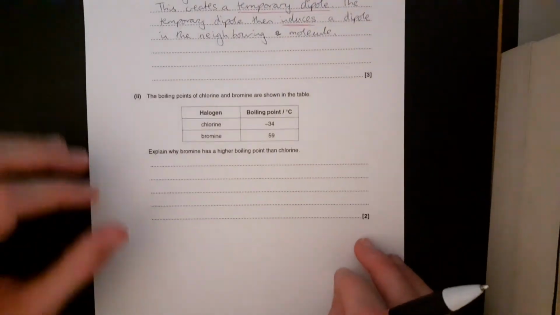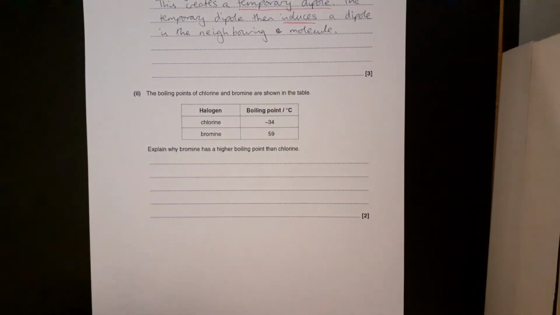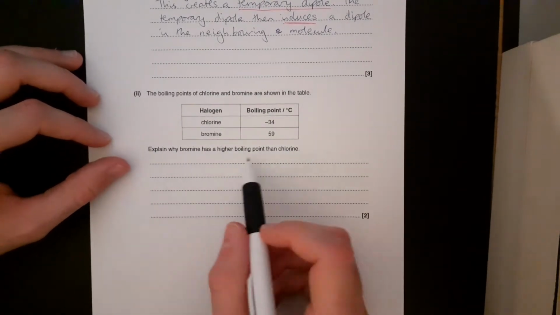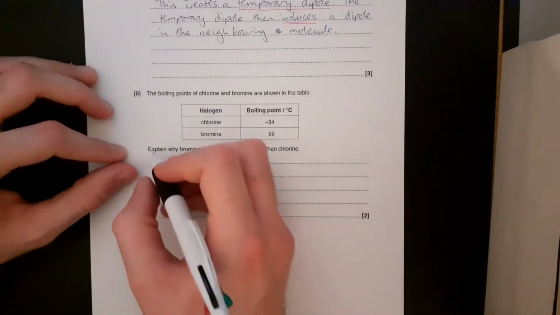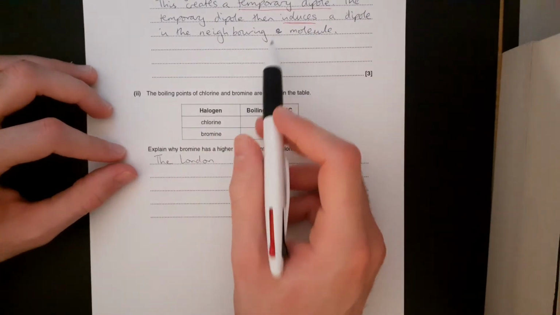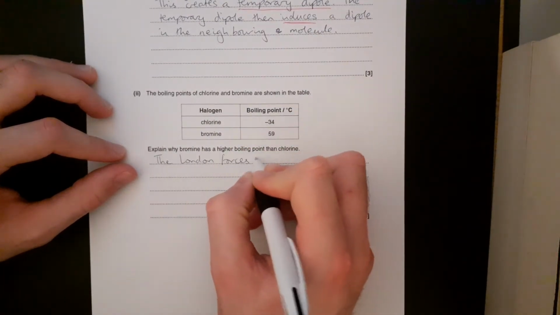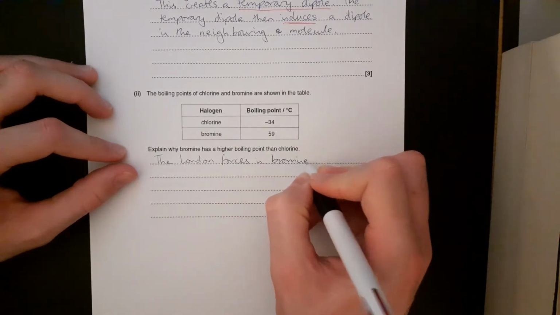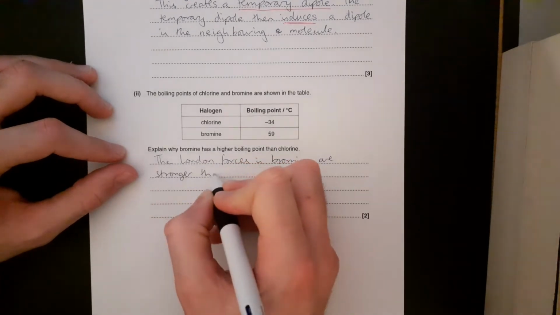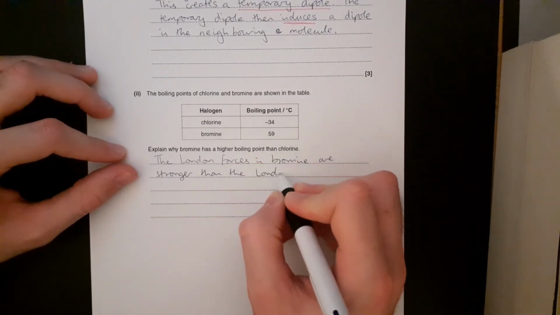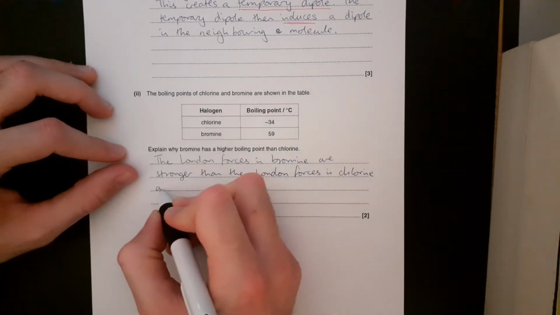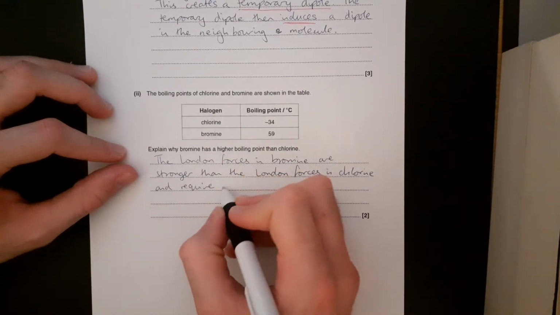Then it's asking us to compare the halogens and compare the boiling points. We can see that bromine has a higher boiling point than chlorine. Why is this? This must be because the London forces, which we've already talked about, in bromine must be stronger than those in chlorine, and they require more energy to overcome.